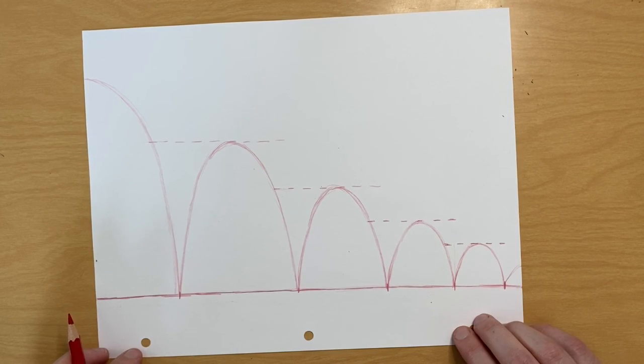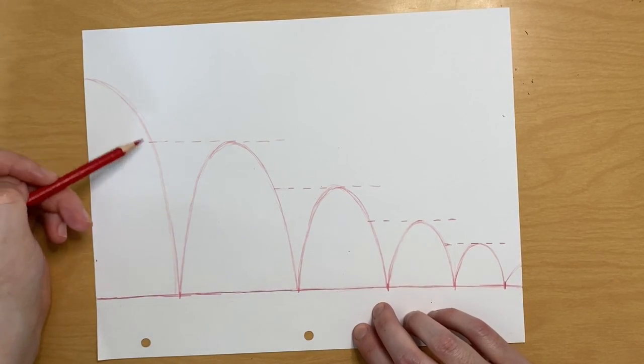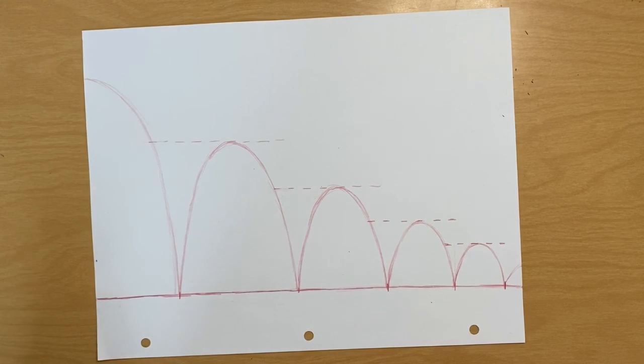So after I've got this done, my next step is to just push my lines darker so that I'm able to see them through the light table.